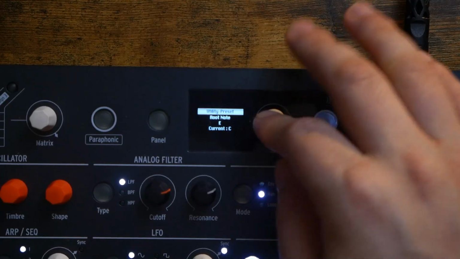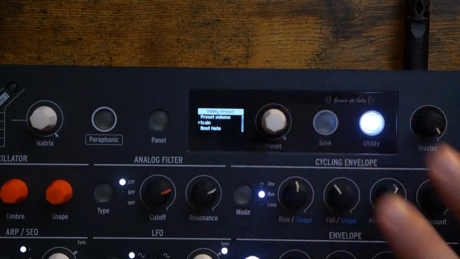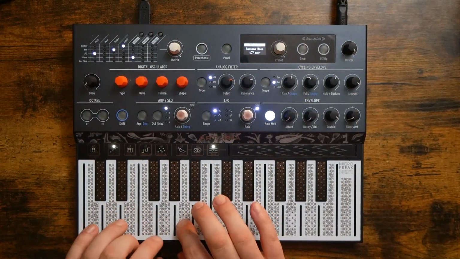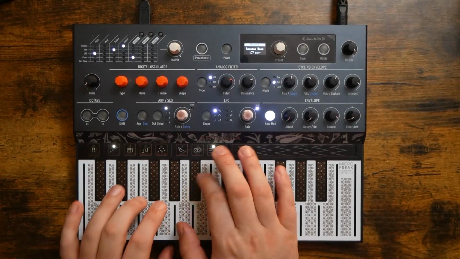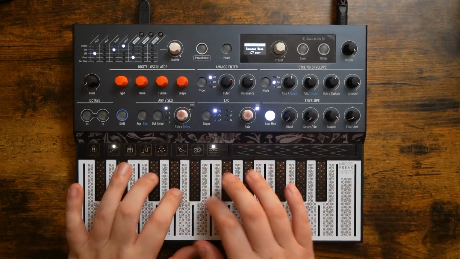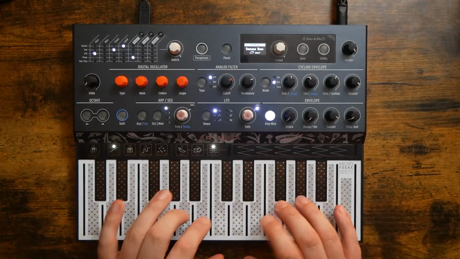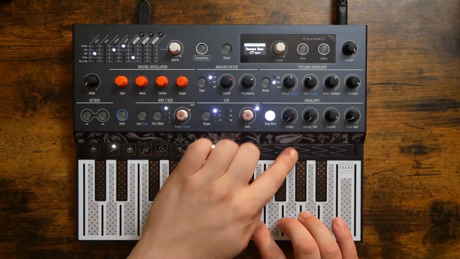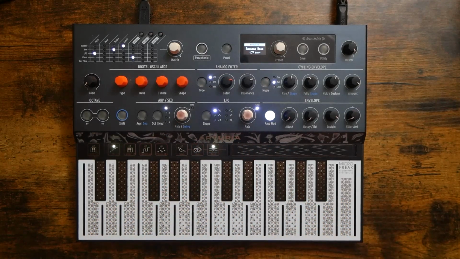So let's go to E, and then for scale, yep, we're on minor. Perfect. Now check it out. As you can hear, we are locked into E minor, no matter what key we press.